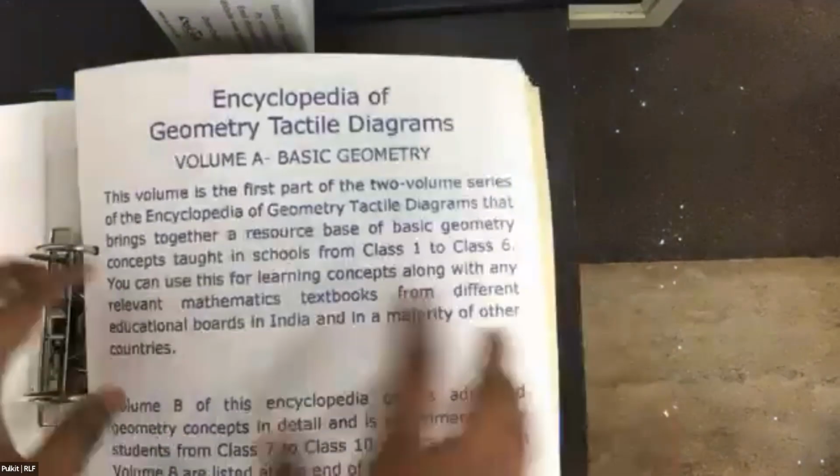Any doubt on the layout of the book? One thing I want to add is the main thing that we teach students when we give this book is how to make use of this book and how the index is arranged. So there are two indexes. One is the main index. This index talks about the chapters which are covered in this book.